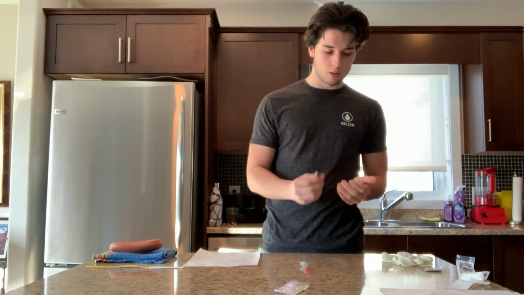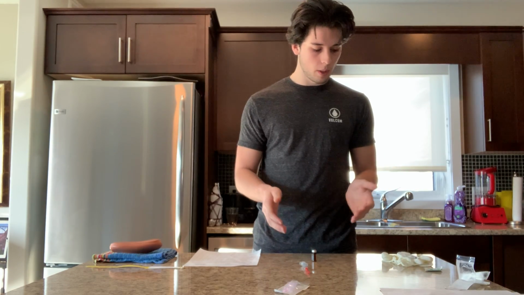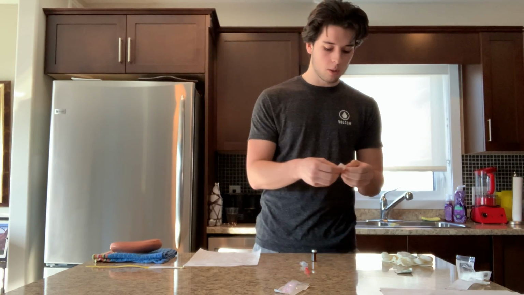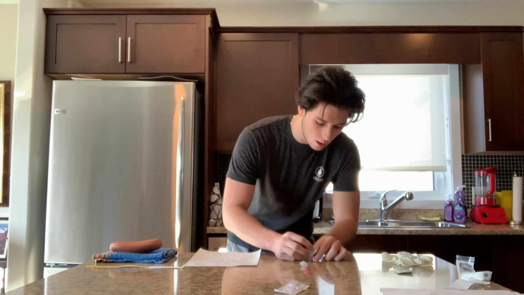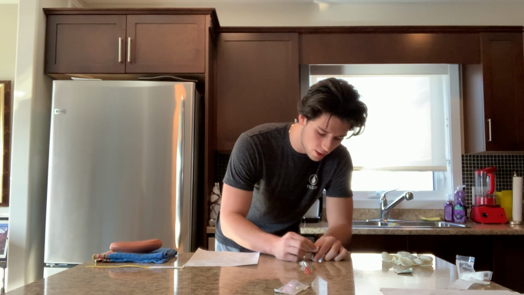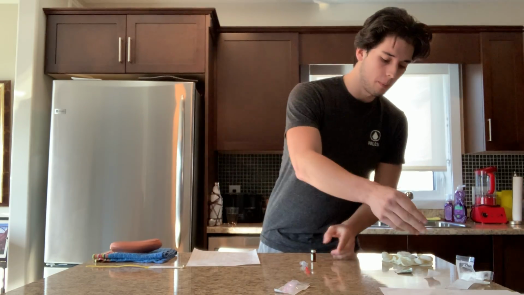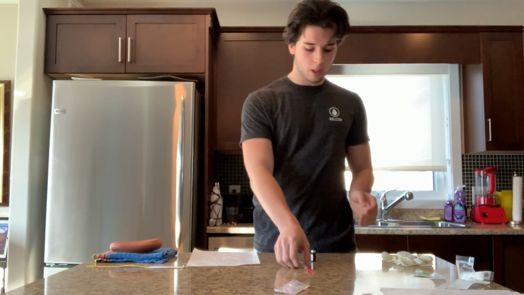So I'm going to check it's also not expired. And it's the right medication of metoclopramide, and I'm going to grab an alcohol swab. And we are going to swab the top of this vial, cleaning it for about 30 seconds. We're going to be swabbing it. So, right, we're going to say that that's been 30 seconds that we've been swabbing it. So now we can just throw that in the garbage, and now we are ready to inject.